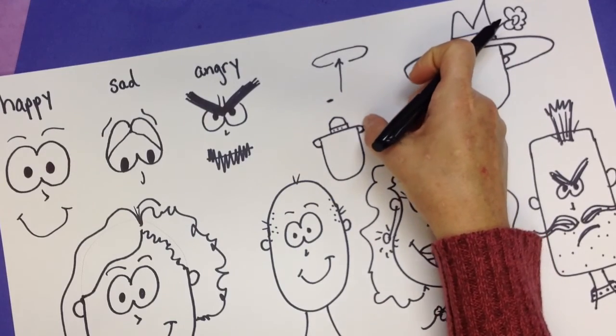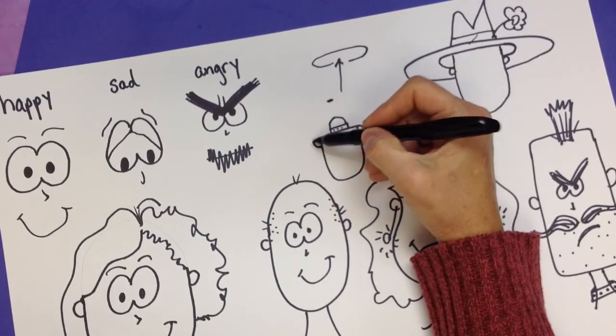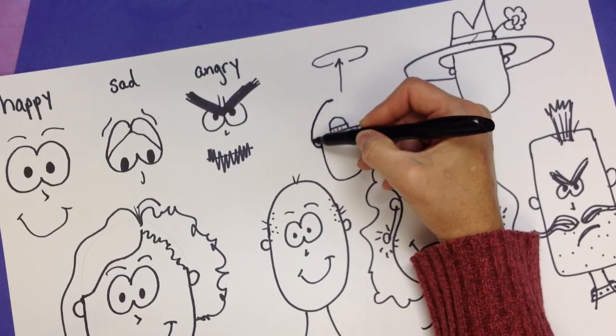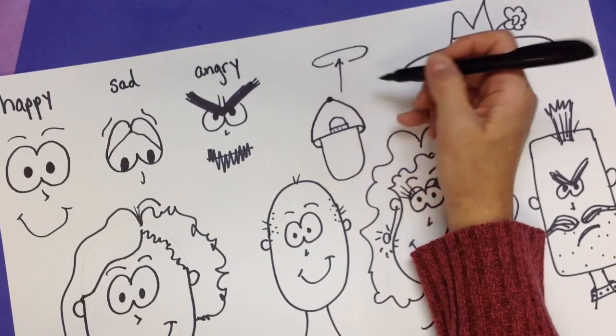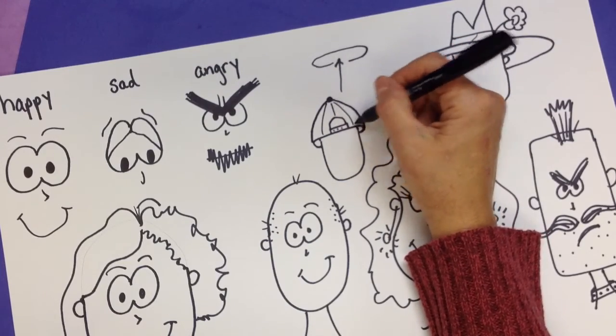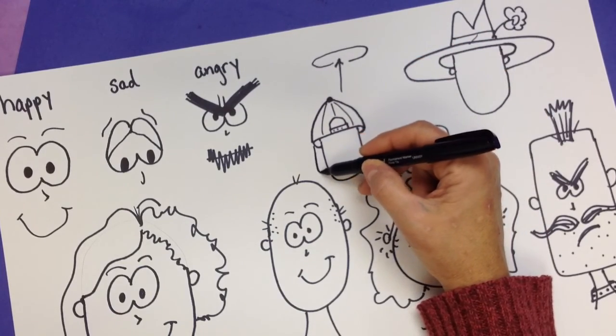Make sure that your line for your hat extends past this hole where your head is going to go. Otherwise your hat's too small. The hole can't be larger than the hat. And then we'll just stick that brim out the back of his head.